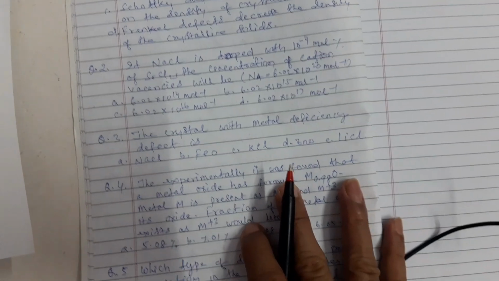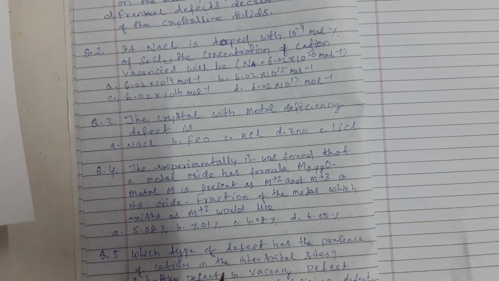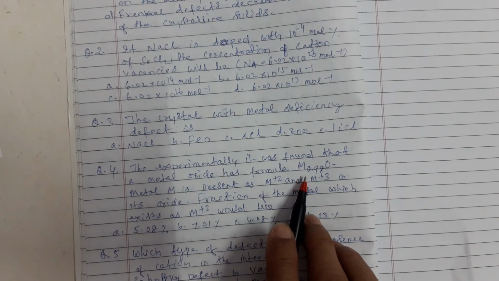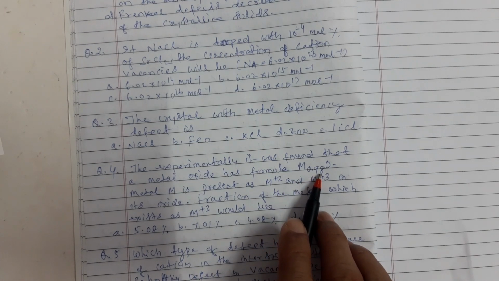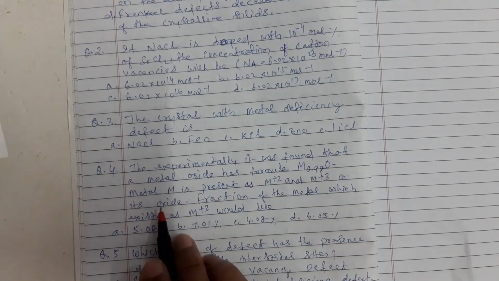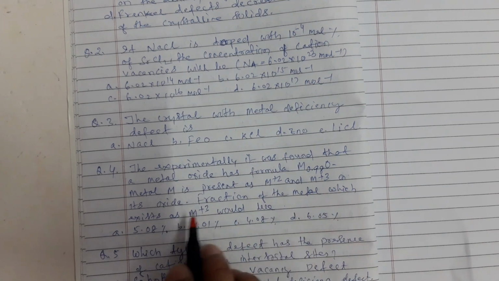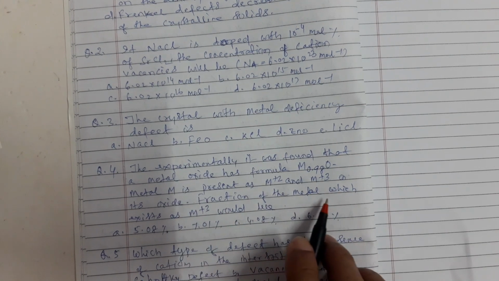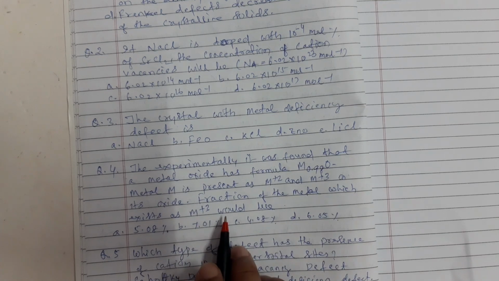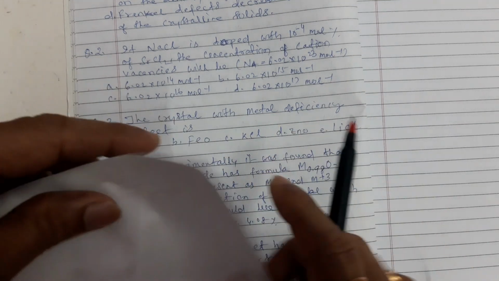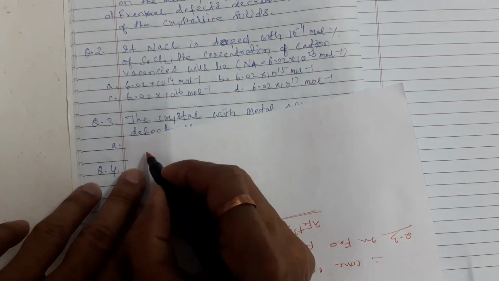Next, experimentally it was found that a metal oxide has the formula M0.98O. Metal M is present as M+2 and M+3 in its oxide. The fraction of the metal which exists as M+3 would be what? See, question number 4.